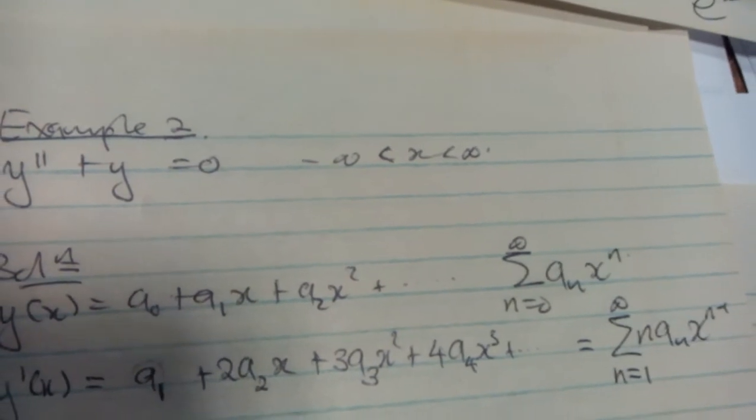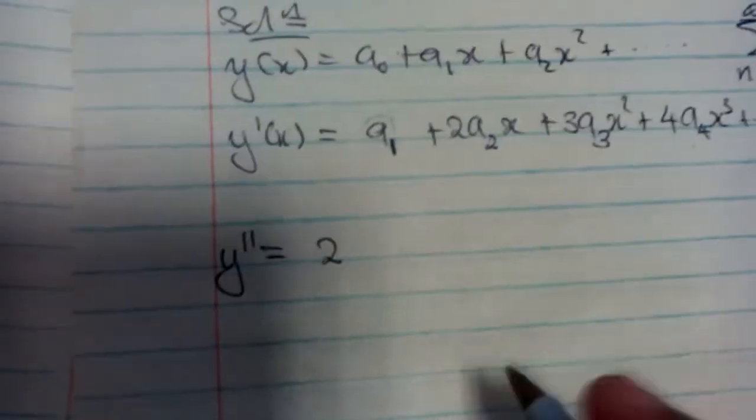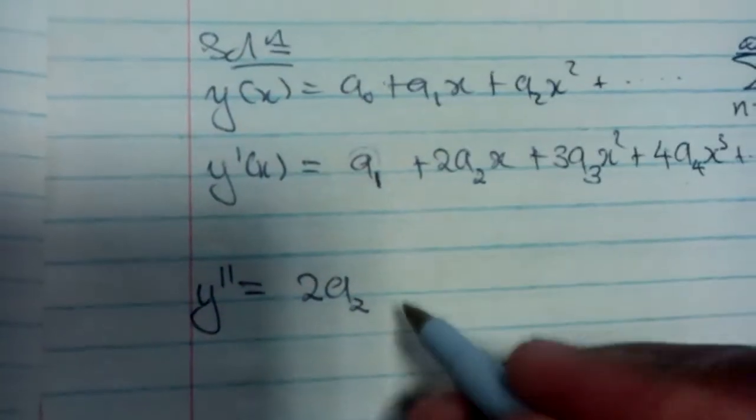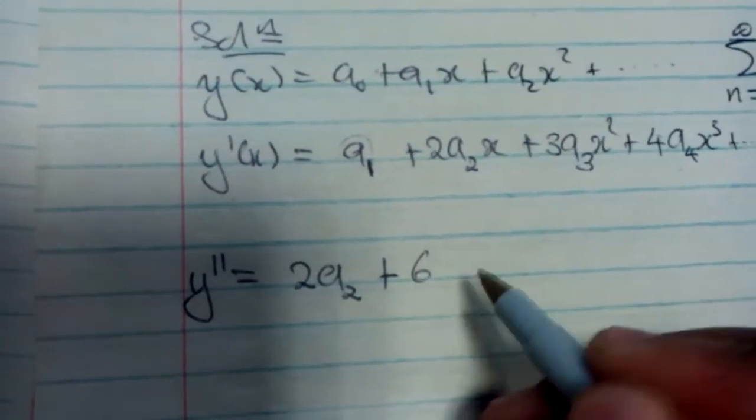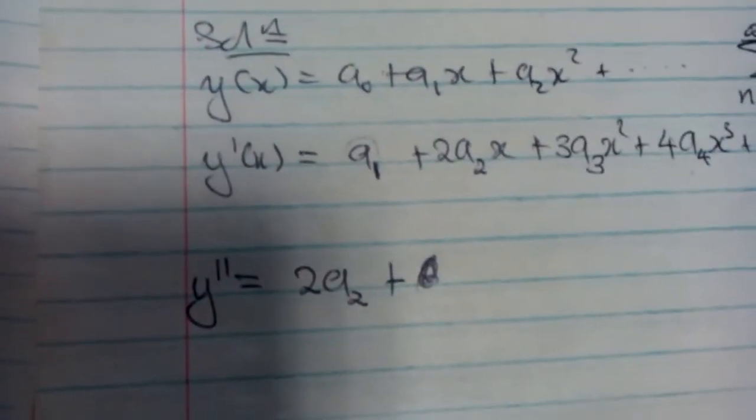This term goes, and I'm left with 2a2 plus 6, or in fact, let me not simplify that.